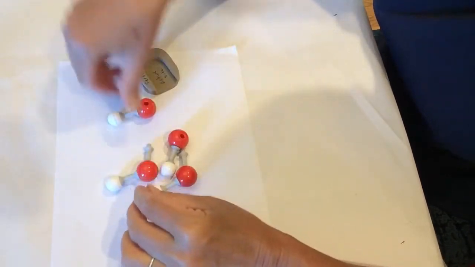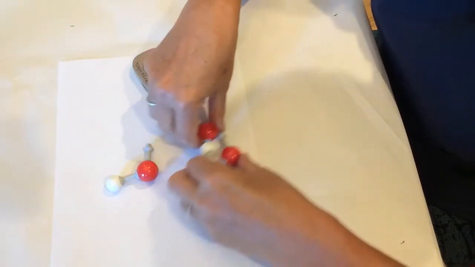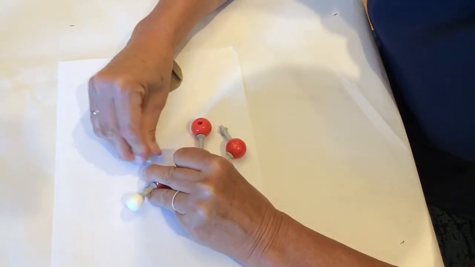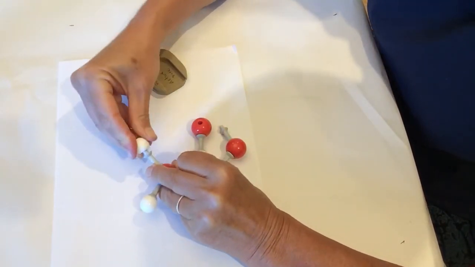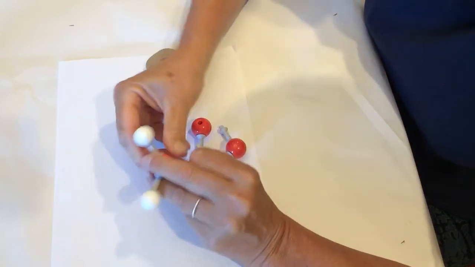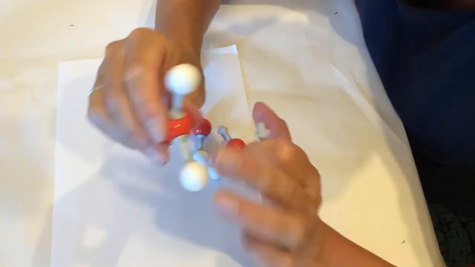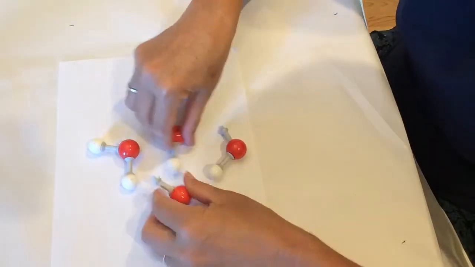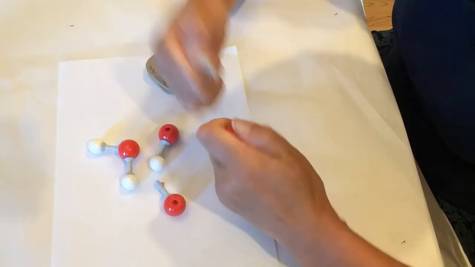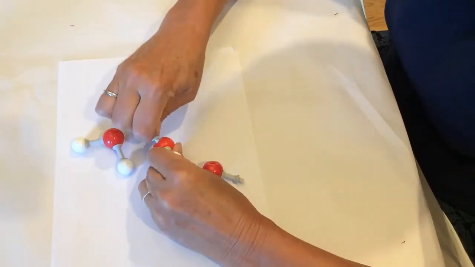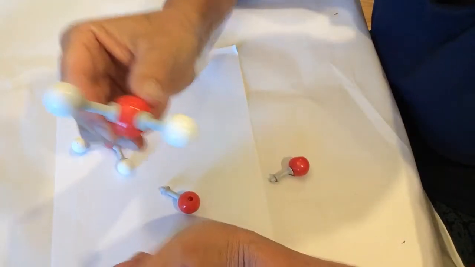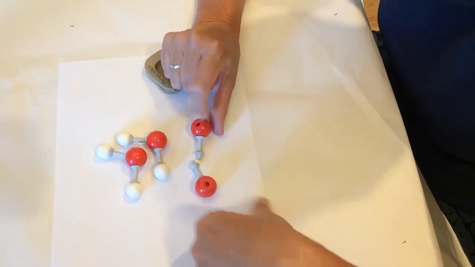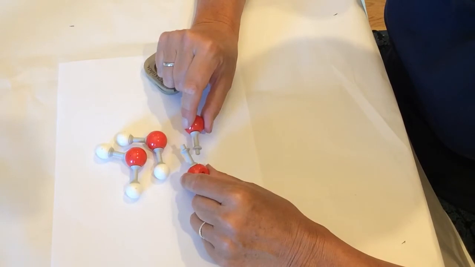So the water is easy. You just take the broken hydrogen peroxide and stick another hydrogen on here. And that's water. Two H's and an O. And you could do that on the other one. There you go, there's another water. So now we have two waters. And now we have two oxygens left. And so that's going to form oxygen gas.